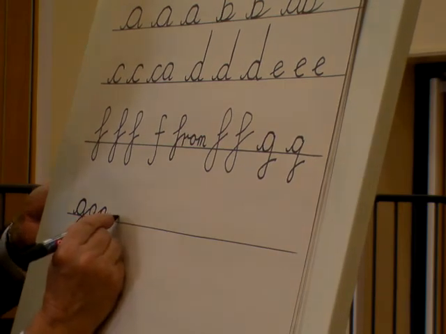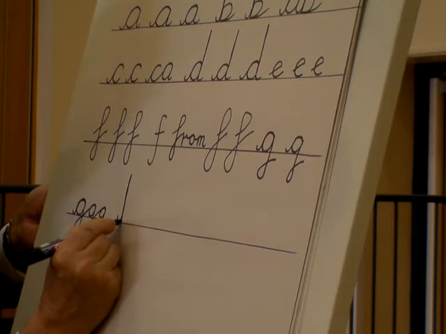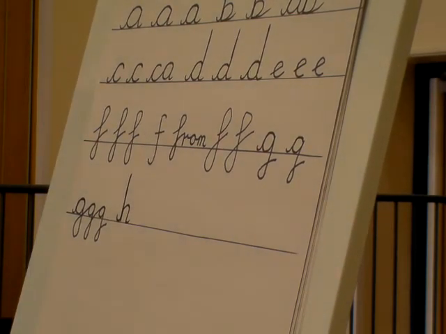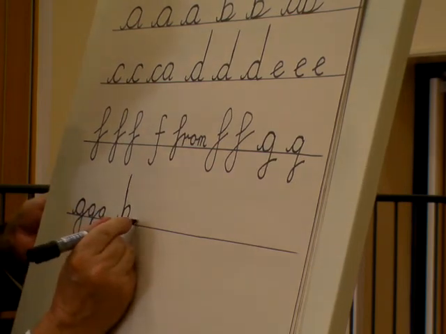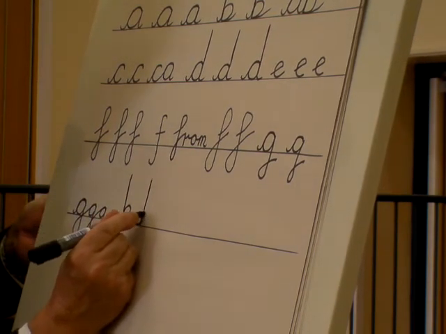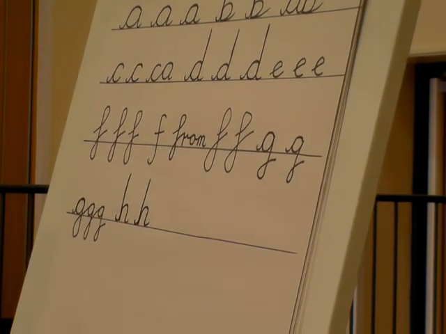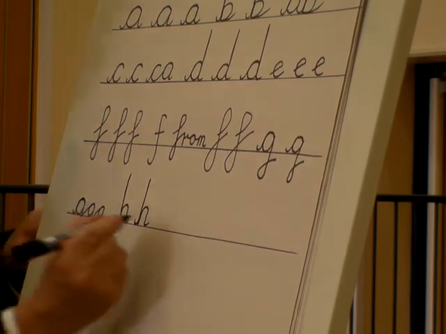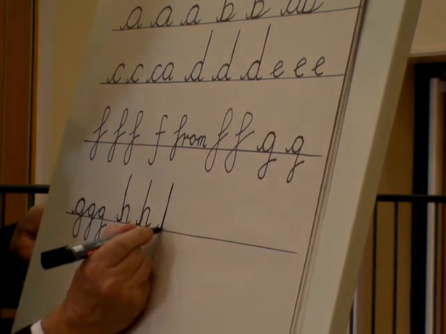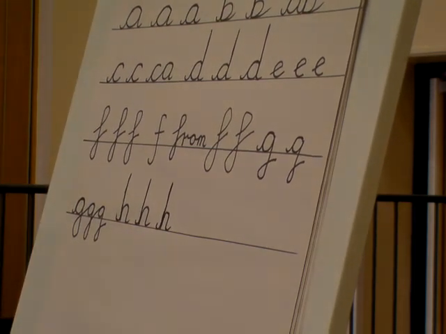Again, we start with a flick. Round, up, down, round, and another flick to finish. That's H. Flick, up, down, round, and another flick to finish. Okay? So we start with a flick, and we go up, down, round, and another flick to finish. Okay?